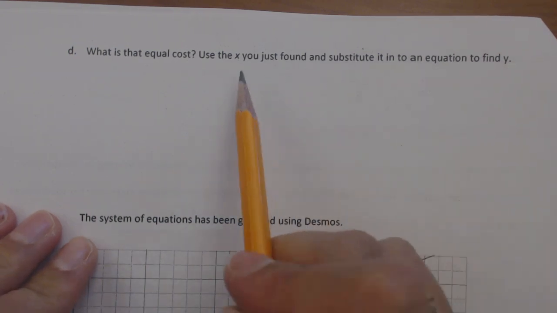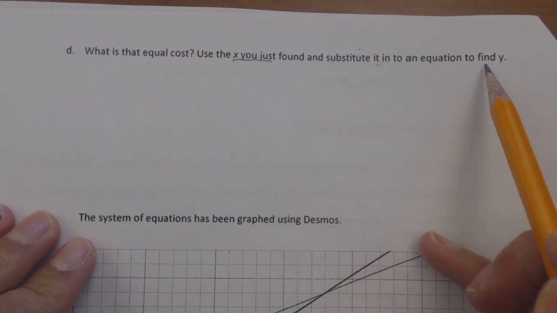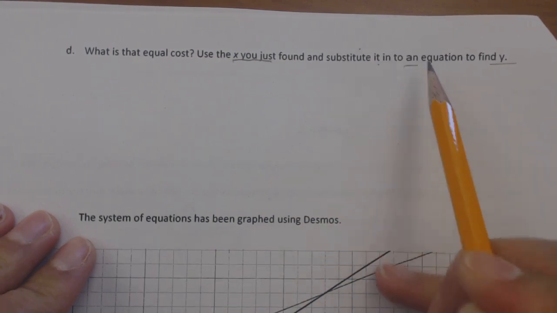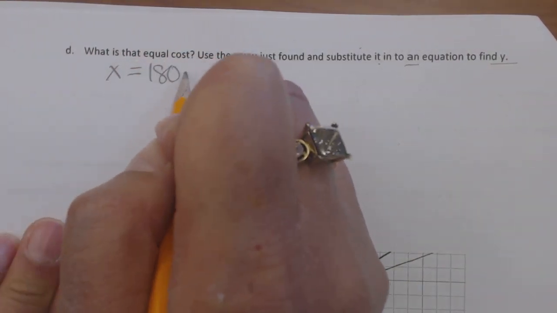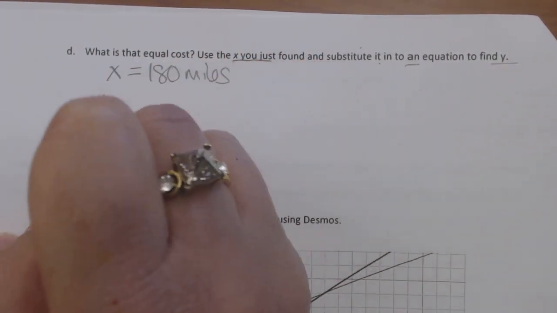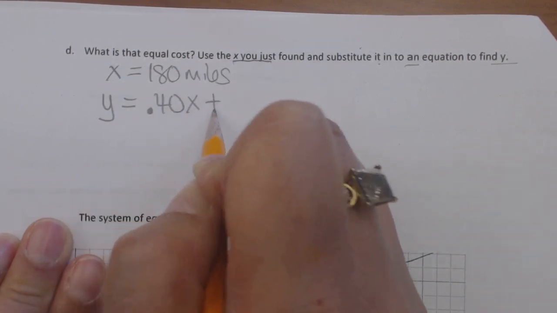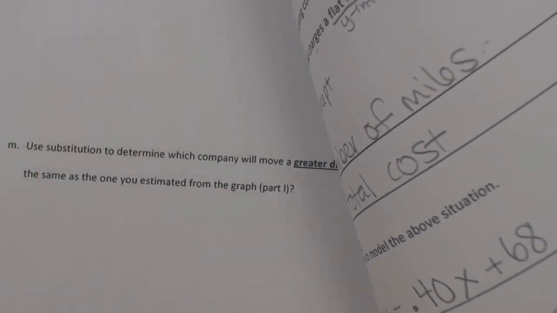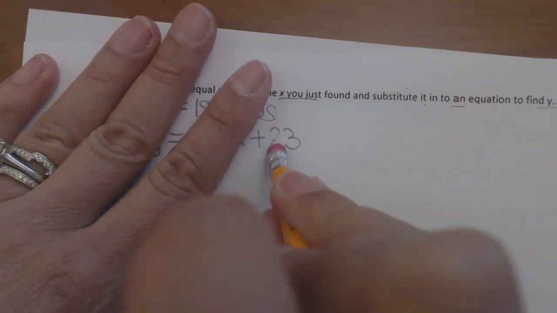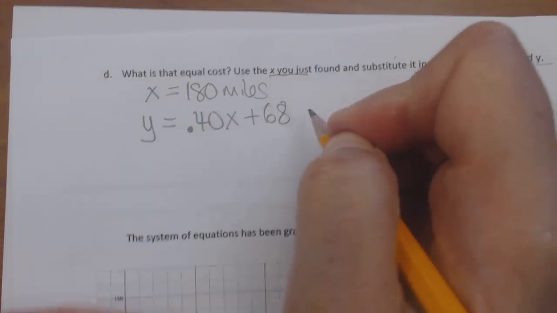Part D: what is the equal cost? There you go. Use the x you just found and substitute it into the equation to find y. And it says an equation, so we can pick either one. So remember, our x was 180 miles. I'm going to go back and choose that first equation, y equals 0.40x plus 23. Is that it? Let's make sure. No, 0.40x plus 68. I'm sorry, plus 68. Going too fast.